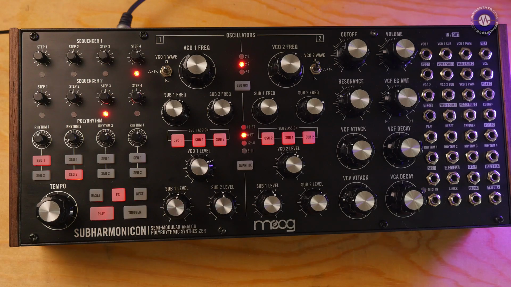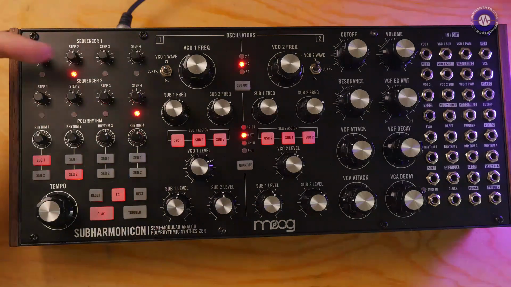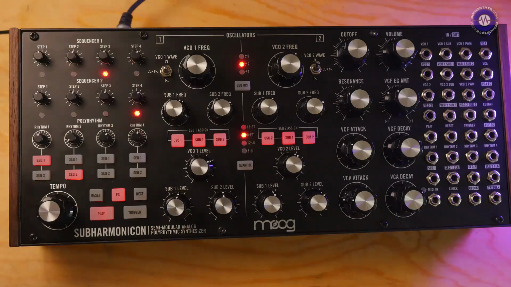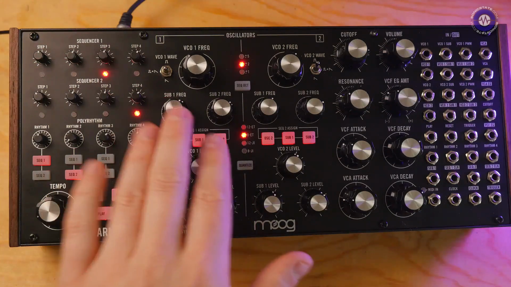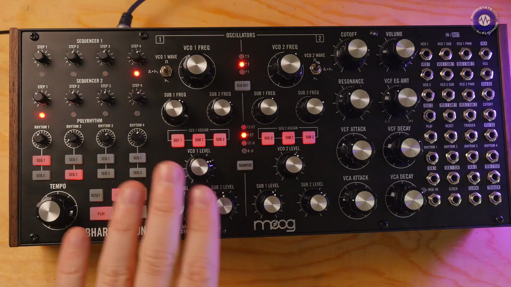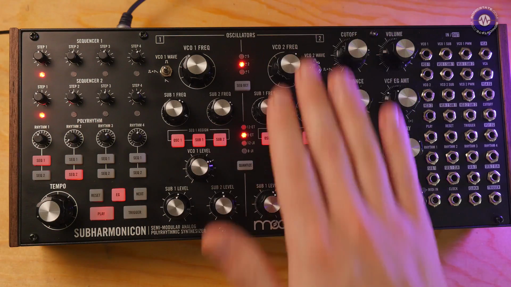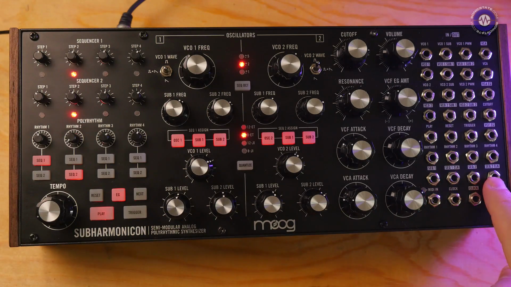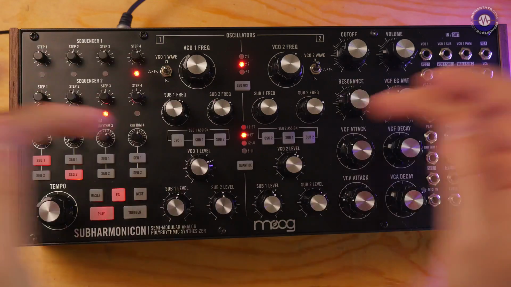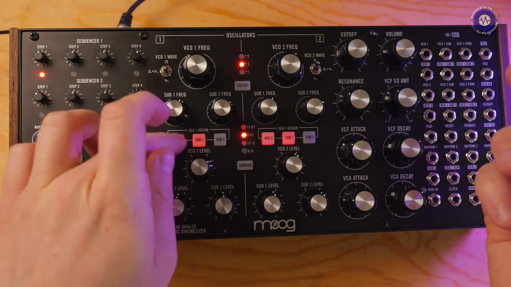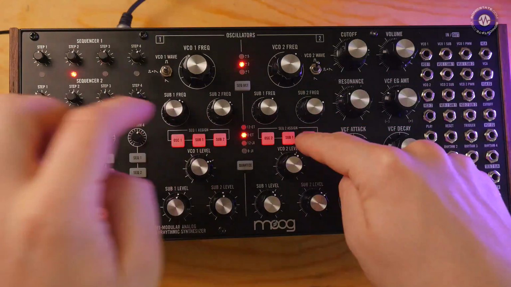So moving on to the sequencers, we have 2 4-stage sequencers, one of which, the top one, controls oscillator number 1 and the second one controls oscillator number 2. We do have the outputs here on the patch bay, so you could reroute those if you wanted to, but you can also just assign either the subs or the main oscillator to the sequencers.